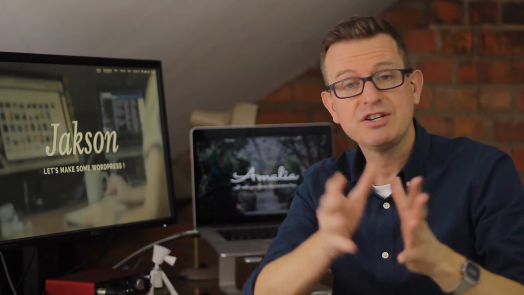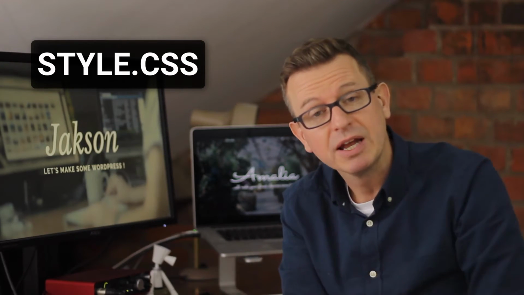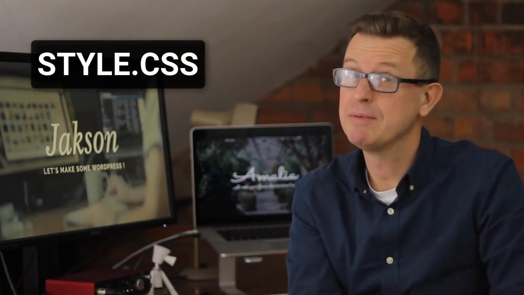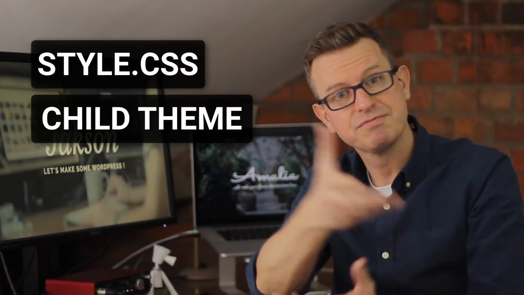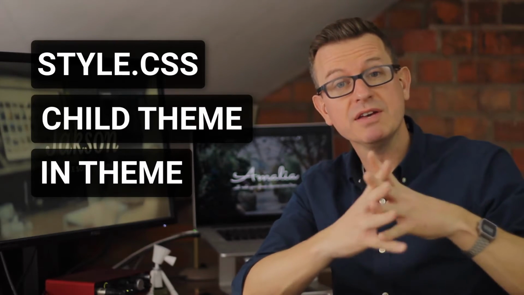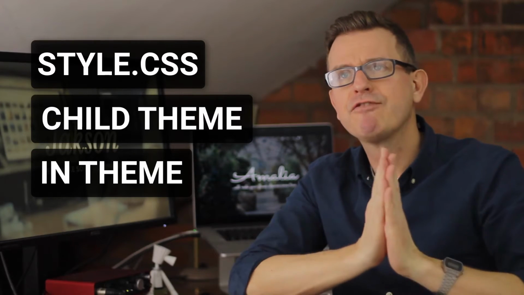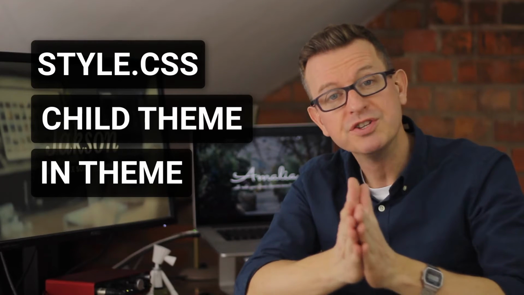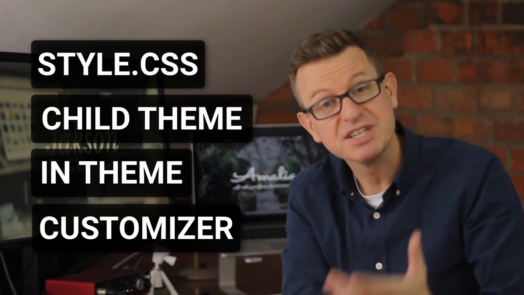You could change or add or edit the style.css file on your template, but you shouldn't really edit your theme template files. You could install a child theme and add some CSS to your style.css file in there. Some themes actually come with a little place where you can put some custom CSS in them. And from WordPress 4.7 onwards, there's actually a place in the WordPress customizer where you can add some custom CSS.